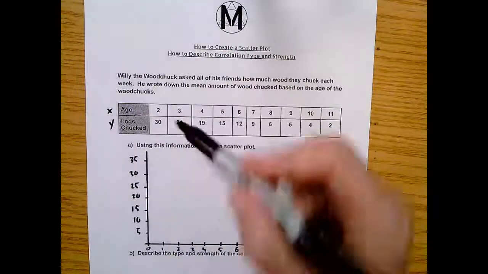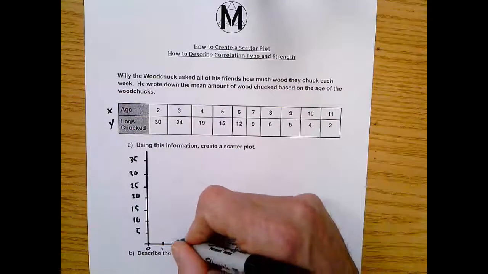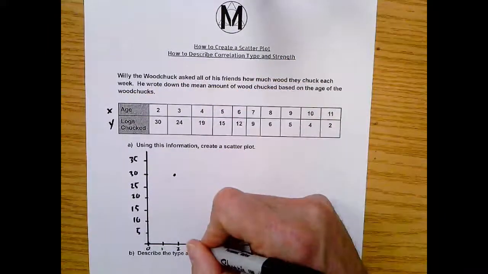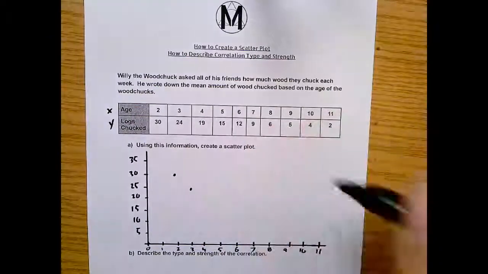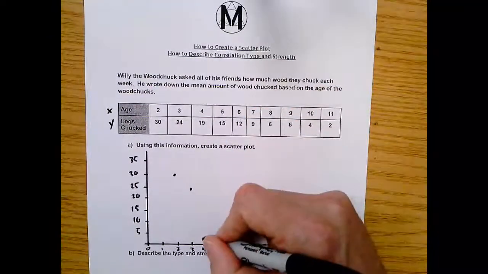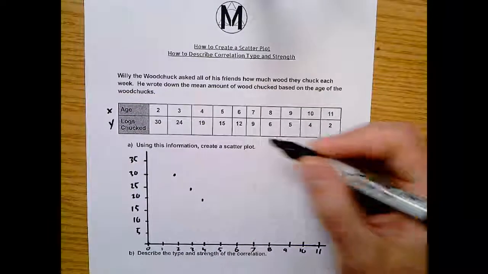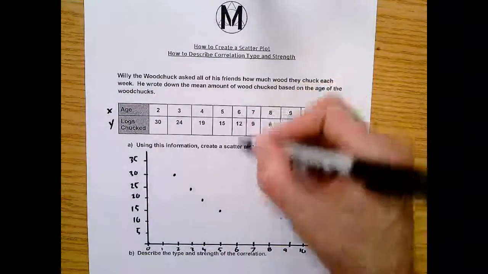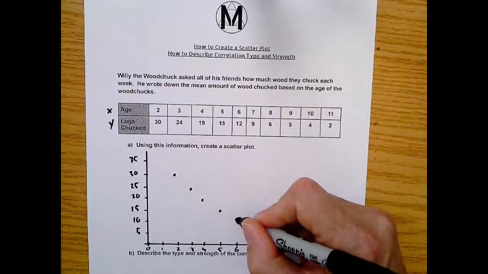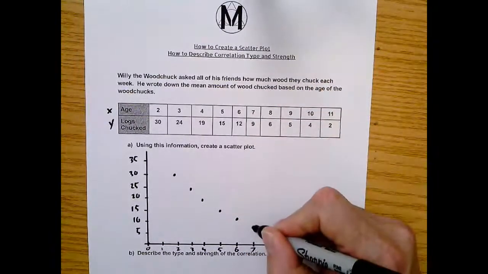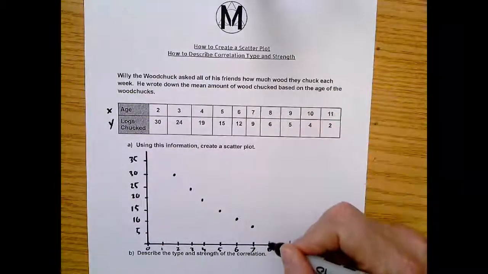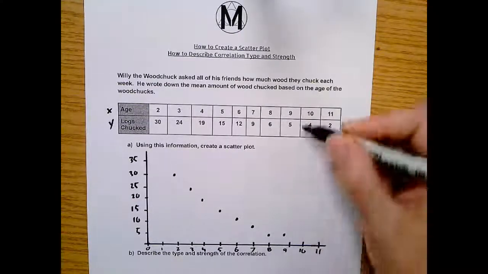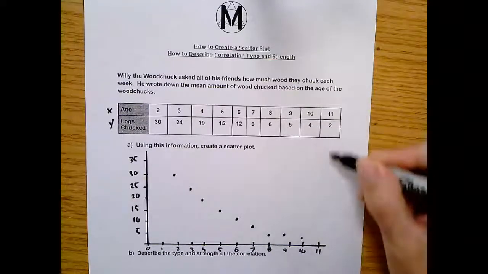So it says when the woodchuck is 2, they can chuck 30. Ding. When the woodchuck is 3, they chuck 24. Ding. When the woodchuck is 4, they chuck 19. Ding. When the woodchuck is 5, 15. And you can see where this data is going already. When it's 6, they chuck 12. When it's 7, they chuck 9. When it's 8, they chuck 6. When it's 9, they chuck 5. When it's 10, they chuck 4. And when it's 11, they chuck 2.